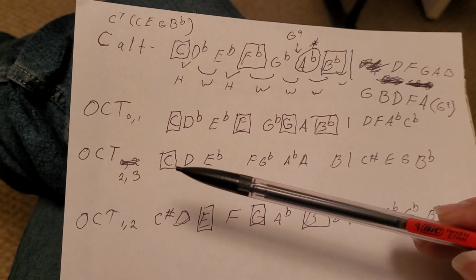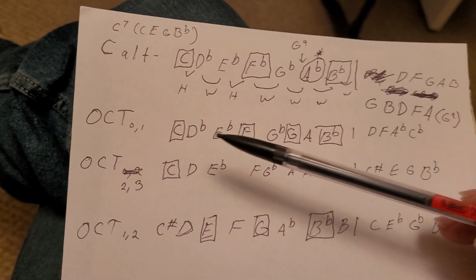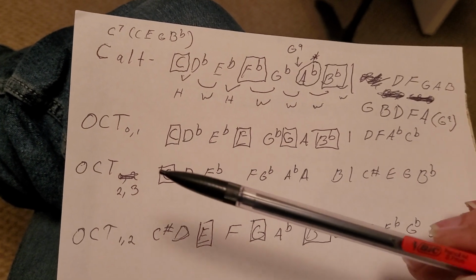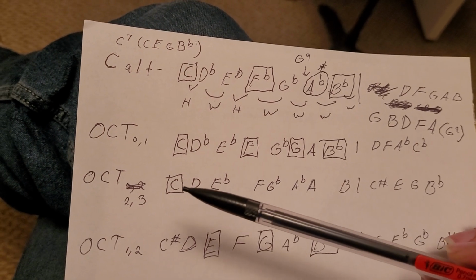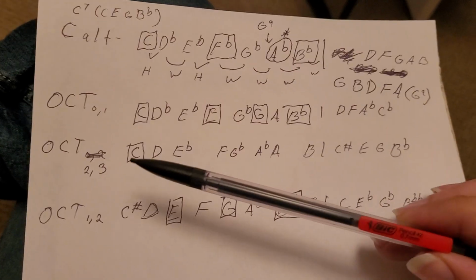So it doesn't matter whether we go whole or half, because since these are completely symmetrical scales, you could start them in any place. But I chose to use this second scale starting from C because it had the C in it.